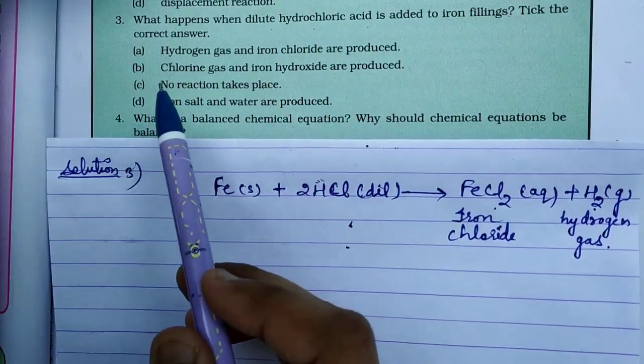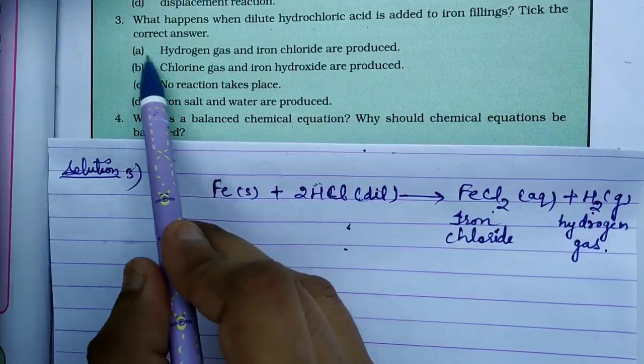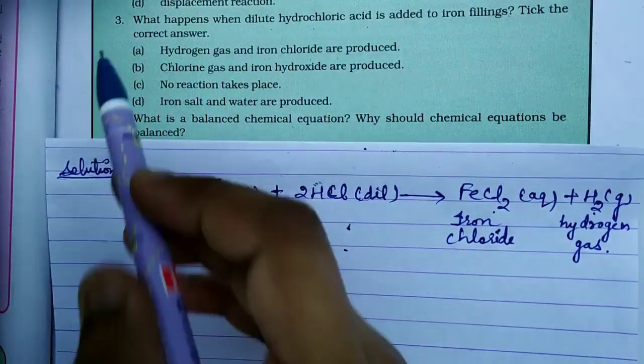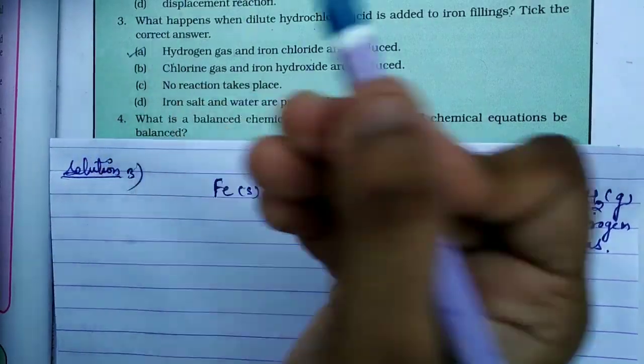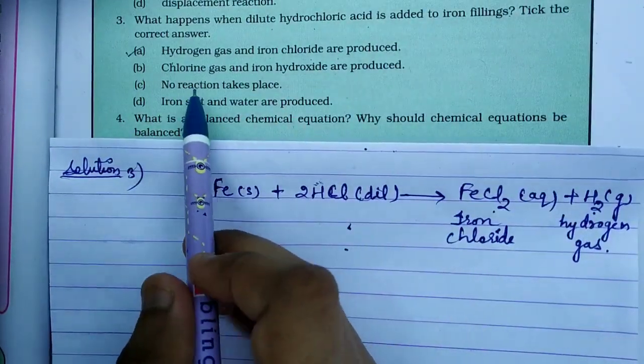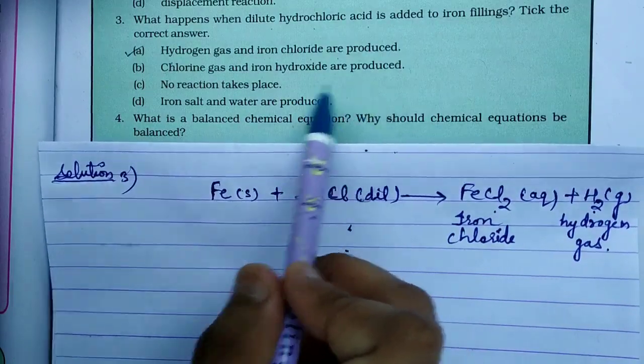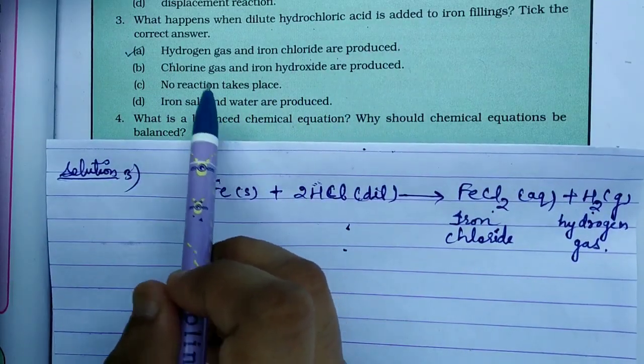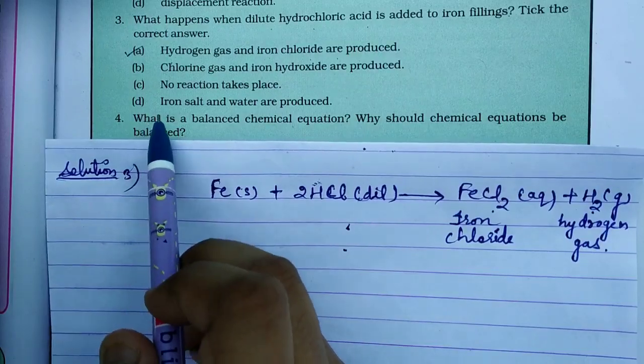Here we will check the options. A, hydrogen gas and iron chloride are produced: yes, this option will be right. B, chlorine gas and iron hydroxide are produced. C, no reaction takes place. D, iron salt and water are produced. All these three are wrong.